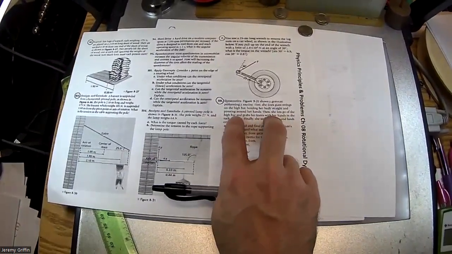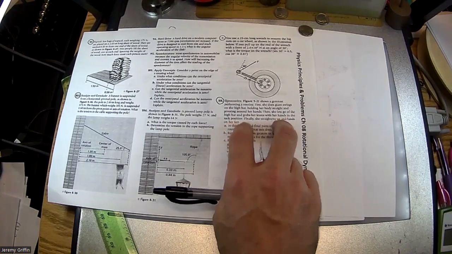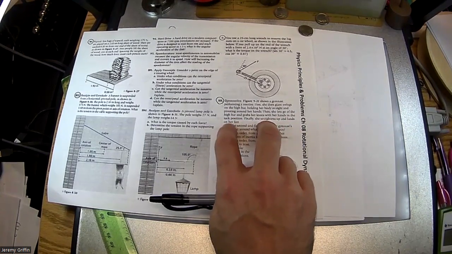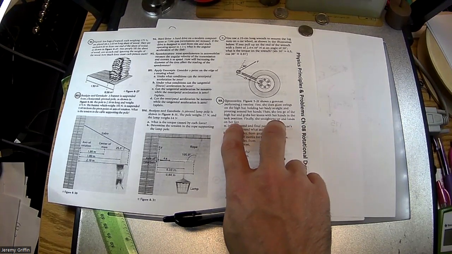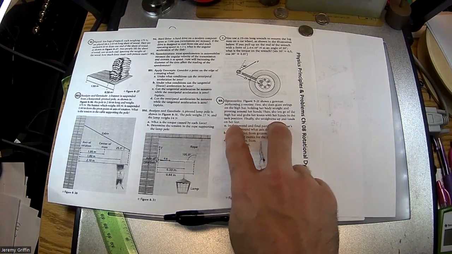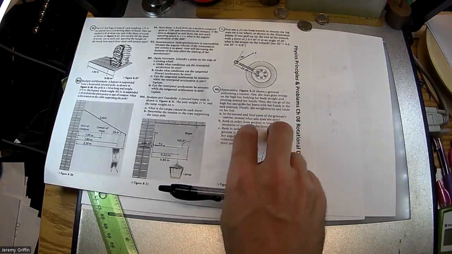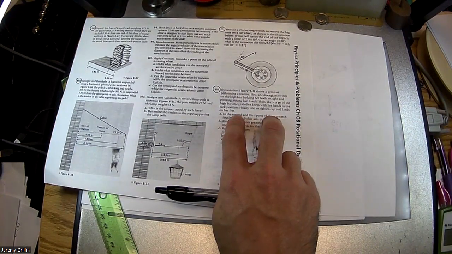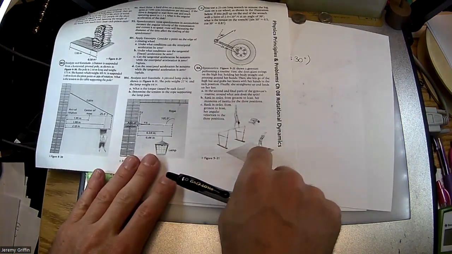Then she lets go of the high bar and grabs her heels with her hands in a tuck position. Finally, she straightens up and lands on her feet. She probably has a similar rotational inertia to what she started with, in the extended position. There are three questions: question A, the second, and then the final part of the gymnast routine. So this picture versus this picture, these two.